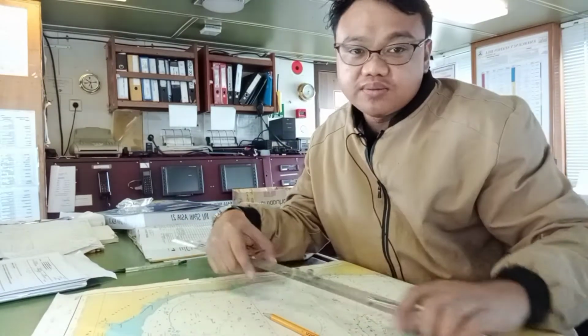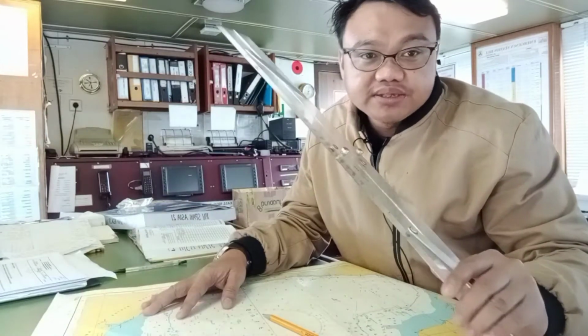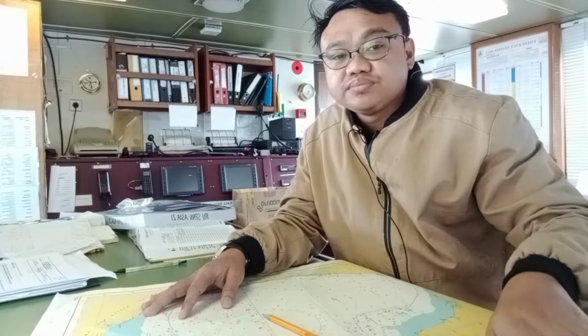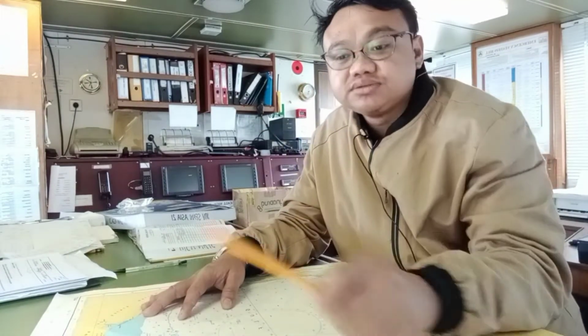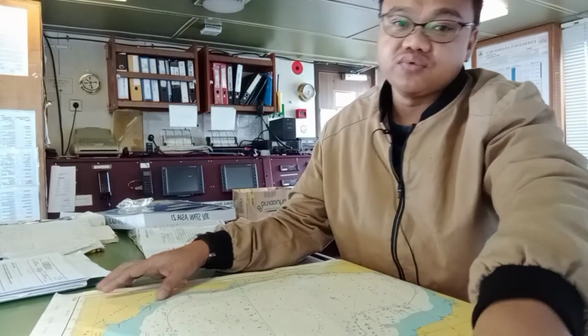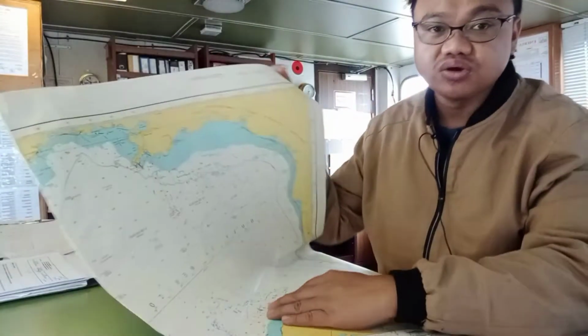Alright guys, what are the materials needed in order for us to determine the direction of the true wind if the ship is moving or underway? We only need one piece of parallel ruler, a pencil, a compass divider, and of course the chart of locality.